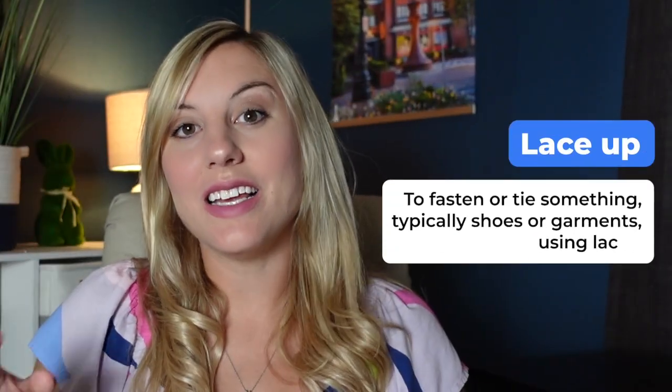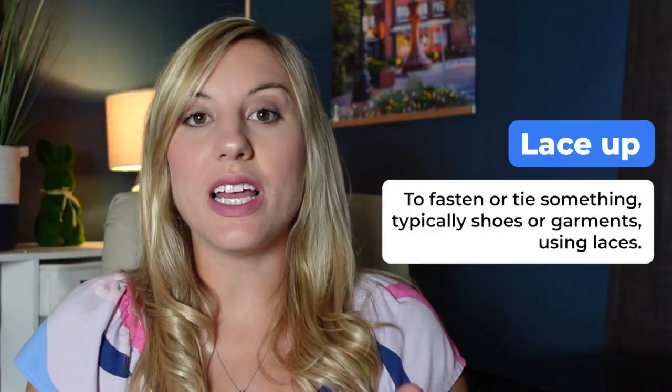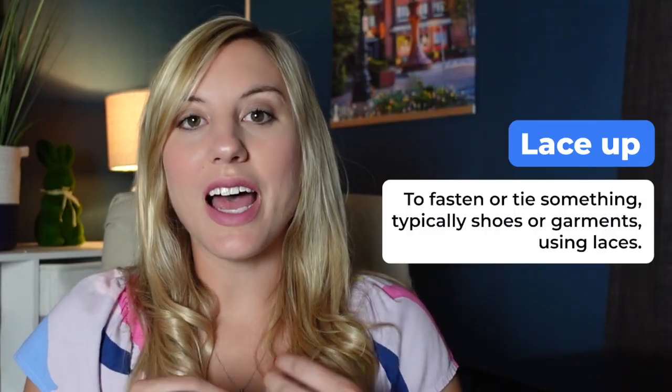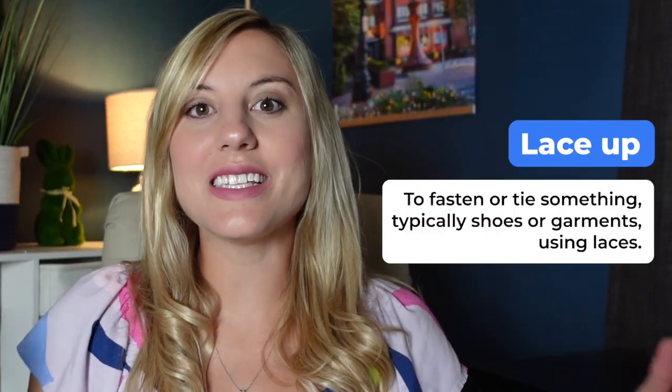Lace up. A lace is a string, so when you lace up something, you tie it up or you tie it together with a string. The most common way that we use this phrasal verb is we say we're going to lace up our shoes, which means we're going to tie our shoes, maybe because we're going for a run or we're going to be doing some sort of activity.